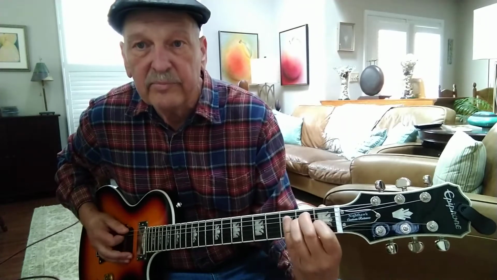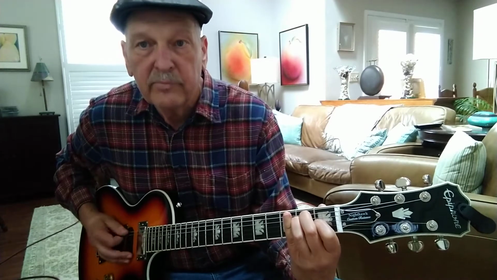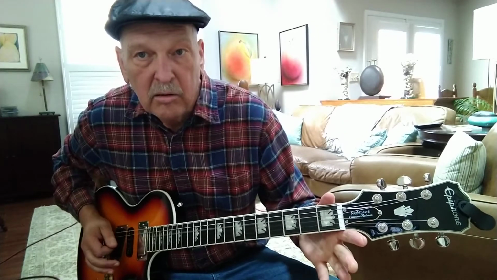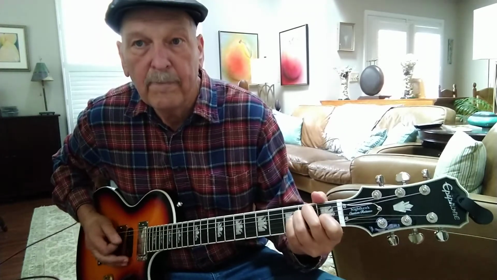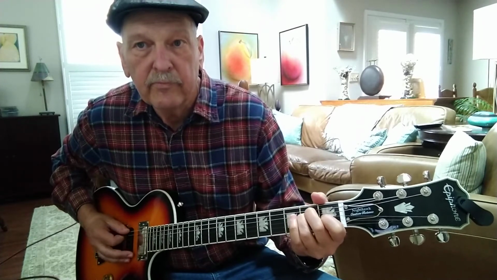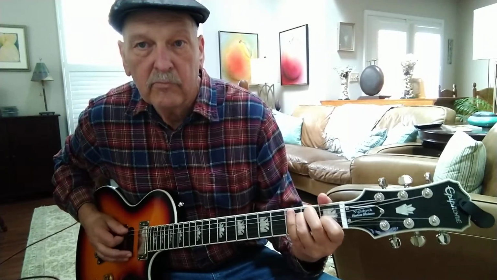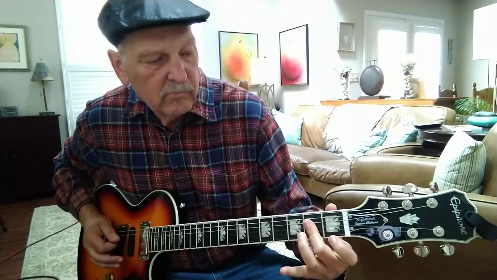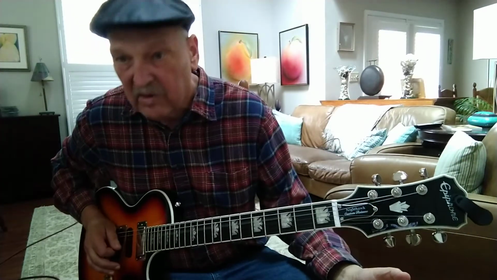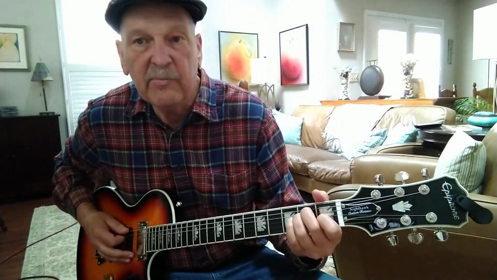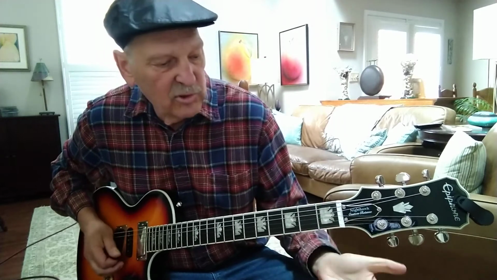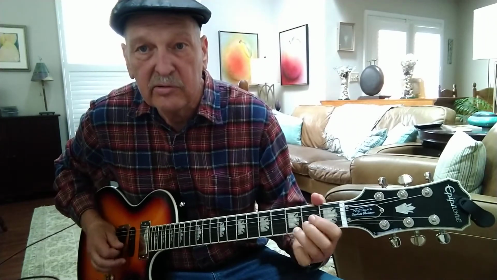So let me slow that down. Third finger's covering the 4th and 3rd strings. I play the 4th and 3rd open and then hit my E chord again. And of course you have your pentatonics here, your first position.